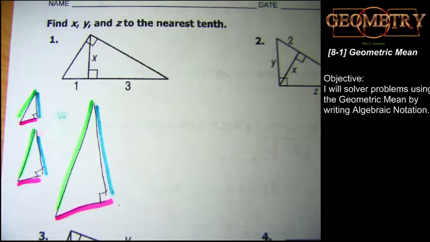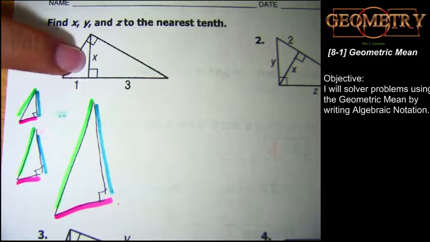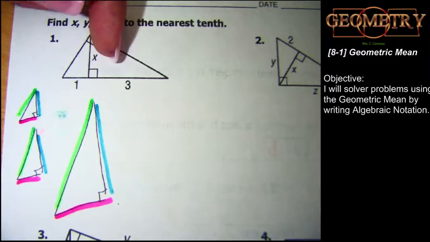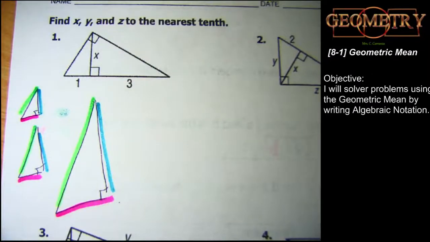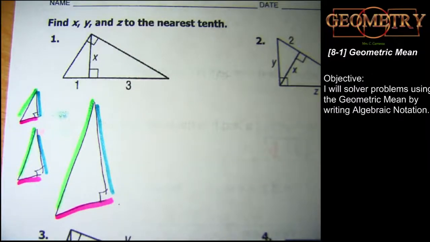Okay, so I've drawn the small triangle that gets created. I've drawn the medium triangle that gets created. And I've drawn the big triangle that we started with. And now I've got to figure out what information goes on what side. And I've already pre-color coded the corresponding sides for all 3 of these triangles.